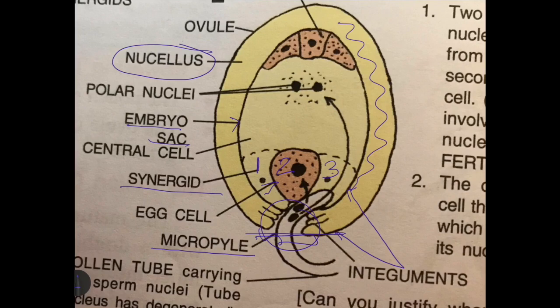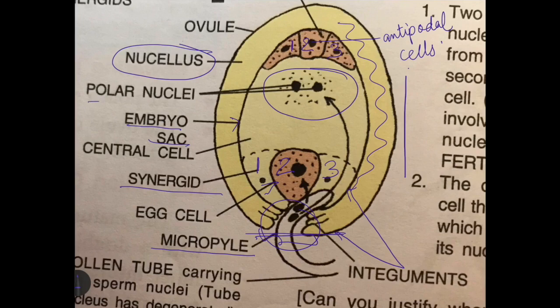Okay, so 3 cells right at the opposite end. Again you go here, you'll see again 1, 2 and 3 cells. So 3 cells at the opposite end, and these cells are known as antipodal cells. Then right at the center, you will see one large cell, a central cell. The central cell contains two nuclei, which are known as the polar nuclei. It is marked here, you can see, and they are fused together.